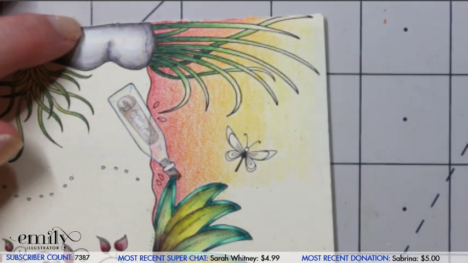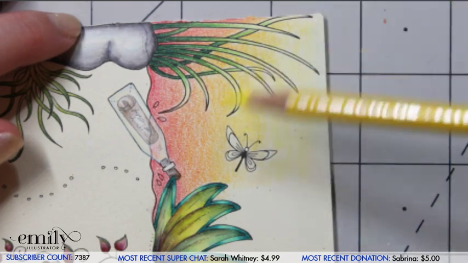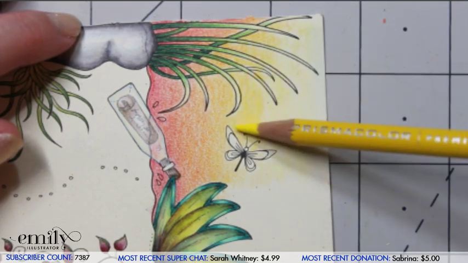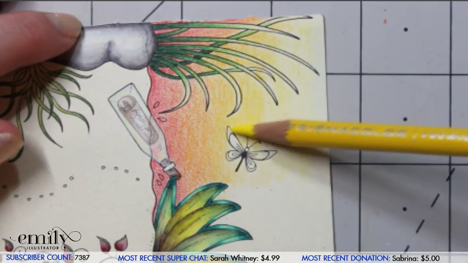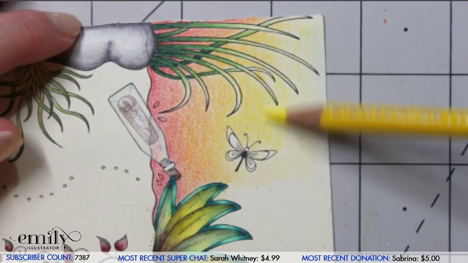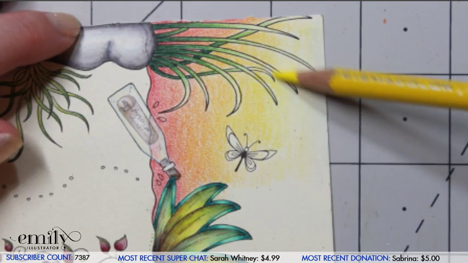Okay, that's the Spanish orange. Now we're going to use the Canary yellow. Kind of go over that whole area there with a nice slow gradient.